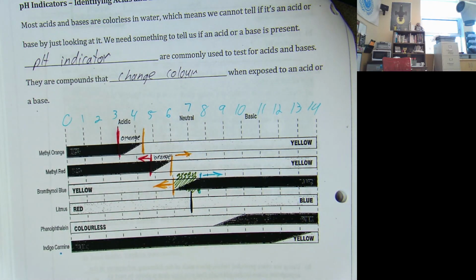Litmus doesn't come as plain old litmus. Litmus comes as either red paper or blue paper. So the way you use litmus paper is, if I take red litmus and put it in something and it stays red, that doesn't tell you anything, because anything here will be red. From 7 all the way down to 0, it's going to stay red.